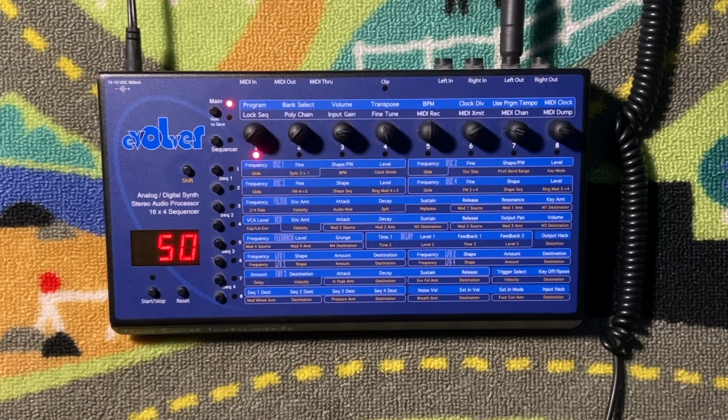So first I'm going to show you how you can take two parameters from different pages and place them on the same page by using the mod matrix. Mostly going to be focusing on filter and delay, but you can apply the same idea to over 60 different parameters.